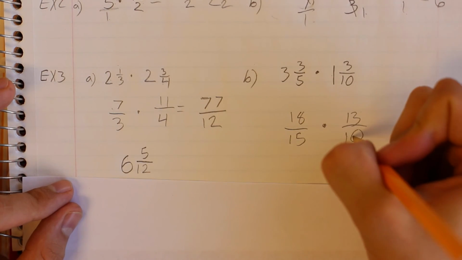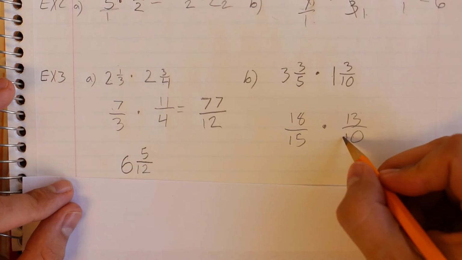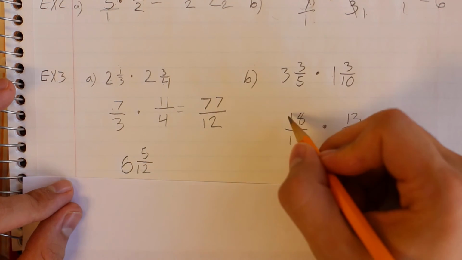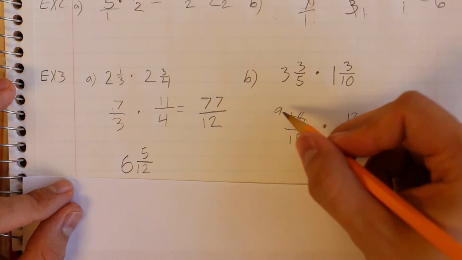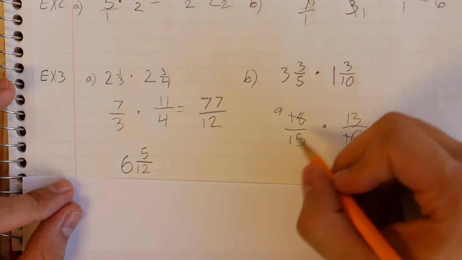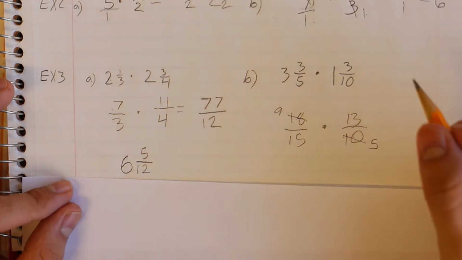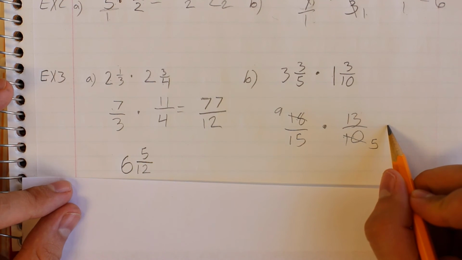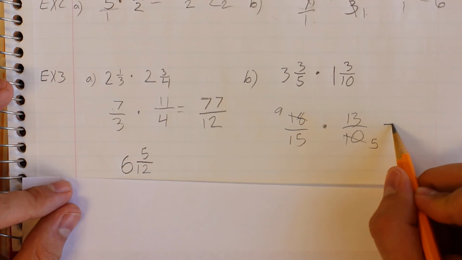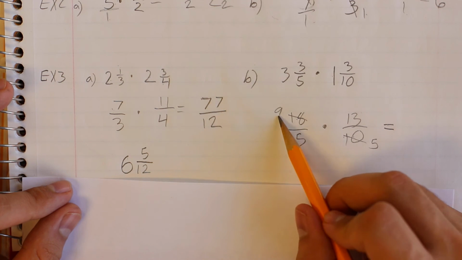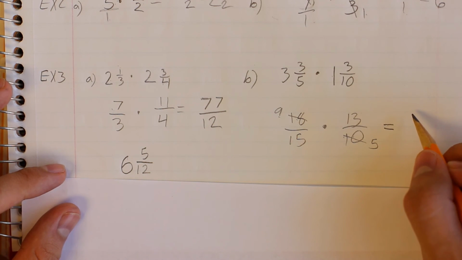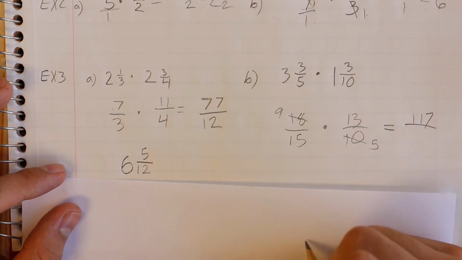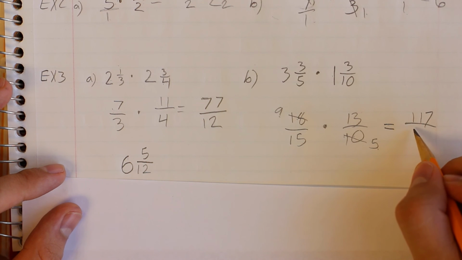Why, yes it can. Take a look. You got a 10, you got an 18. This can be reduced to 5. This can be reduced to 9, because 2 goes into this 9 times. 2 goes into this 5 times. Anything else can be reduced? No, it can't. So we just multiply now. So we say 9 times 13. Well, what's that going to be? It's going to be, let's see, 117.